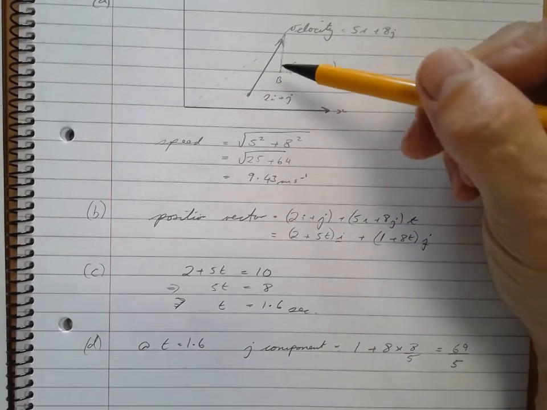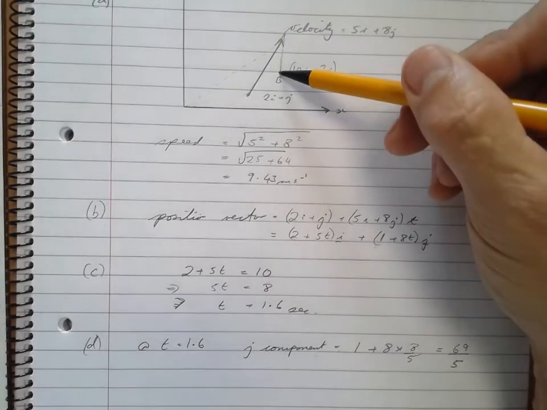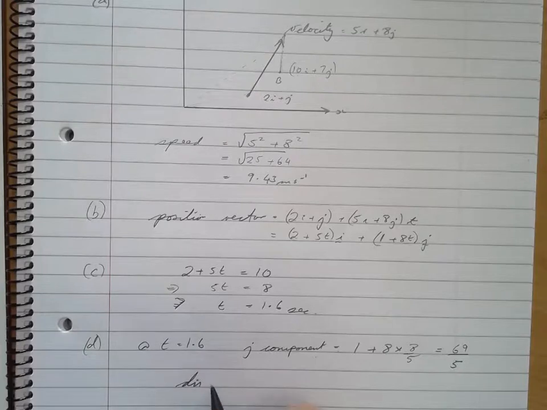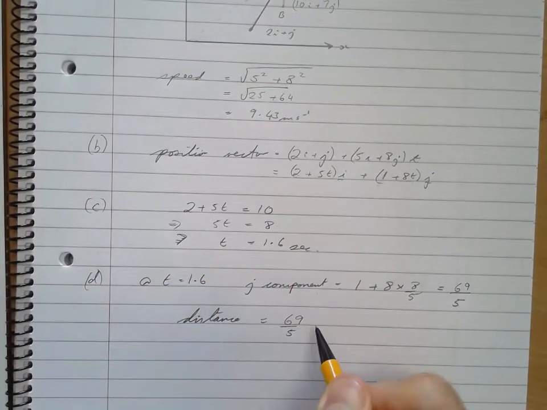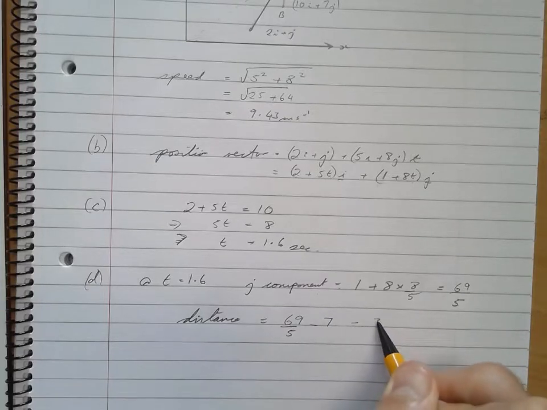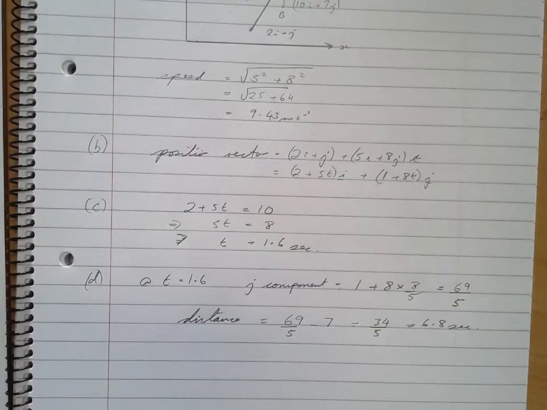Okay, so the distance along here is going to be the 69 divided by 5 minus the initial 7 along here. So the distance that the player runs is 69 divided by 5 minus 7. And 7 is 35 divided by 5. 69 minus 35 is 34 divided by 5, and that gets me 6.8 meters.